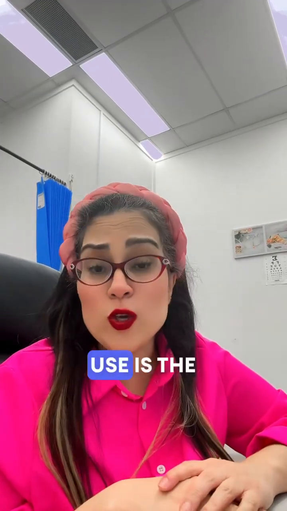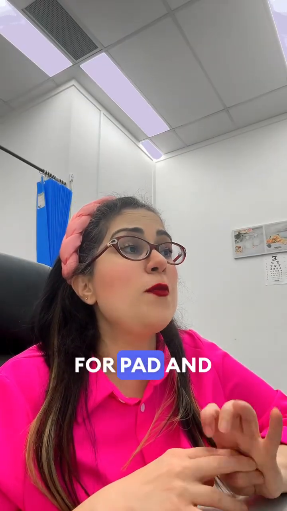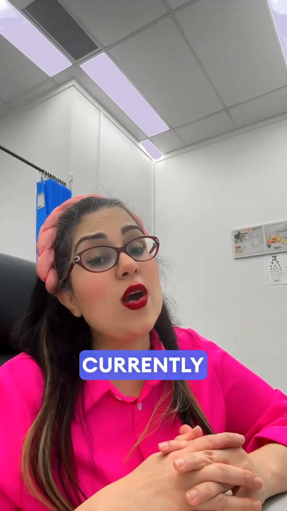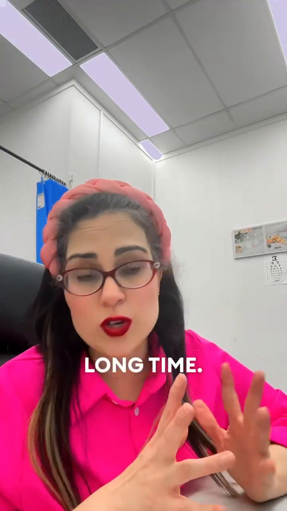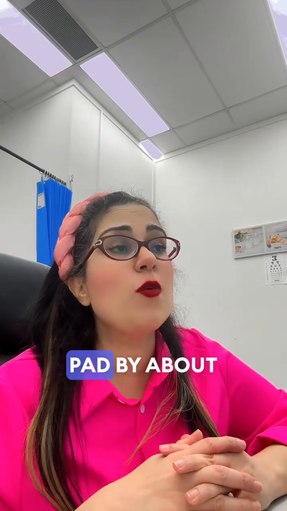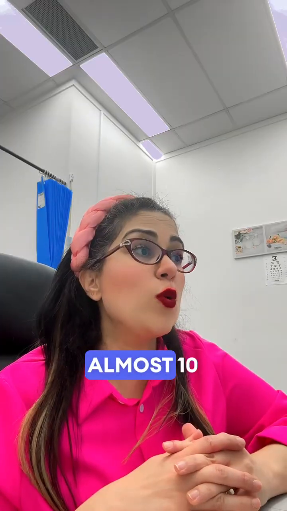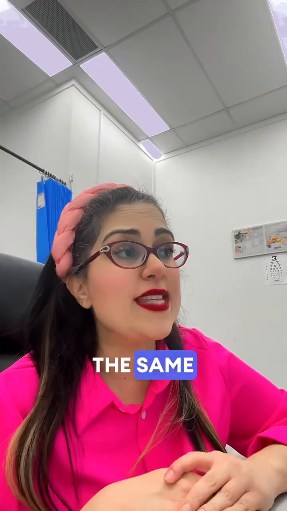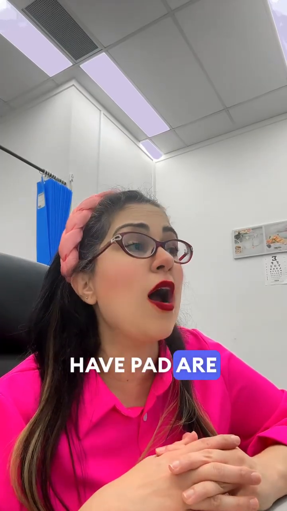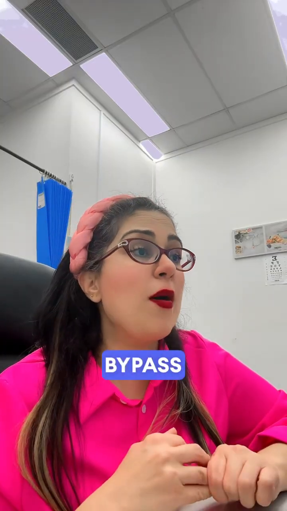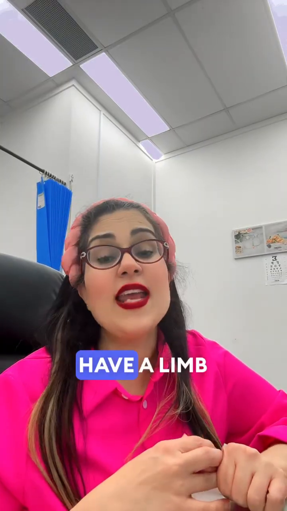So tobacco use is the most common risk factor for PAD and its complications. In fact, 80% of people with PAD are people who currently smoke or used to smoke for a long time. Tobacco use increases the risk for PAD by about 400%. It also brings on PAD symptoms almost 10 years earlier. Compared with non-smokers of the same age, people who smoke and have PAD are more likely to die of a heart attack or stroke, have poorer results with bypass surgery procedures on their legs, and have a limb amputation.